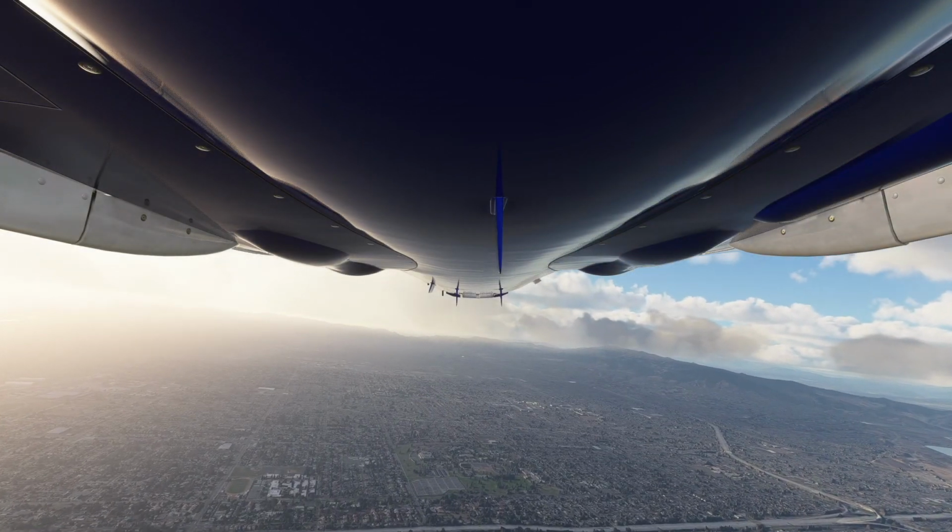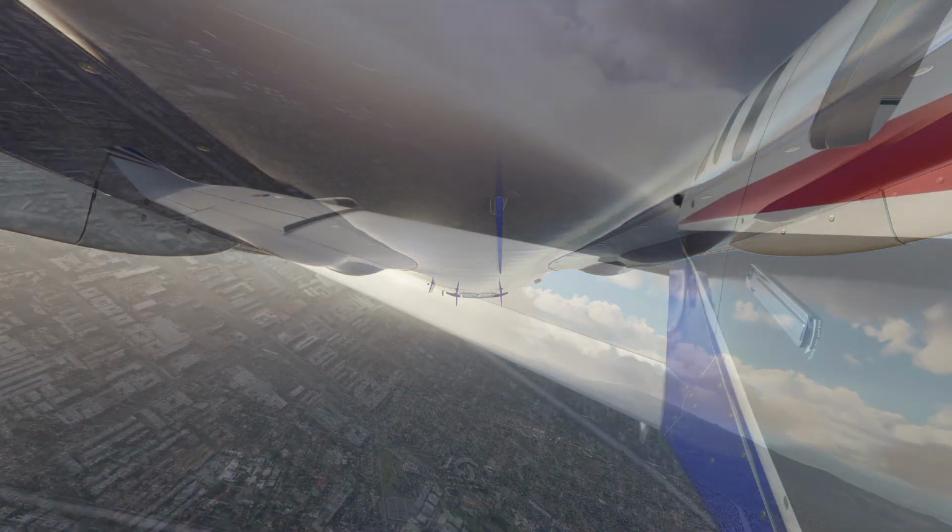Everything's set up, so we'll kick on the autopilot and enjoy some of that awesome Microsoft Flight Simulator scenery.